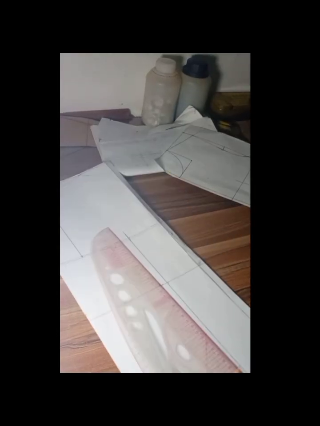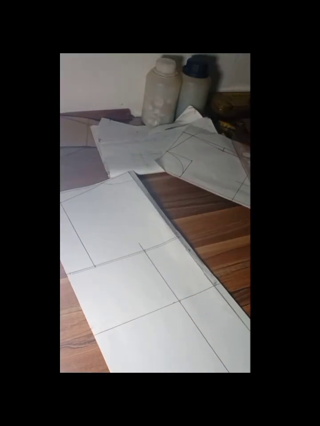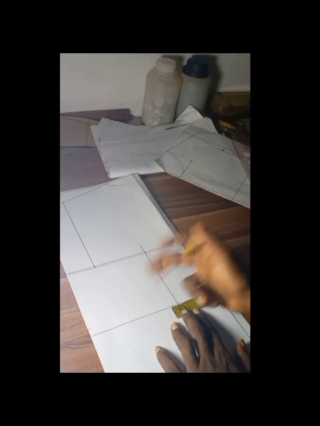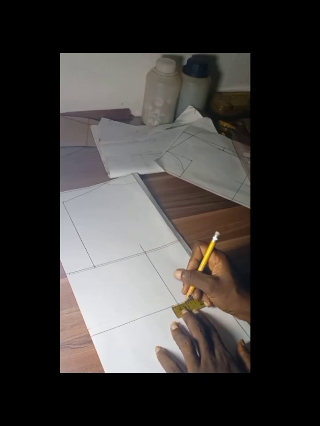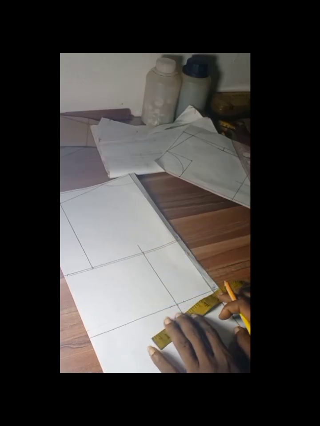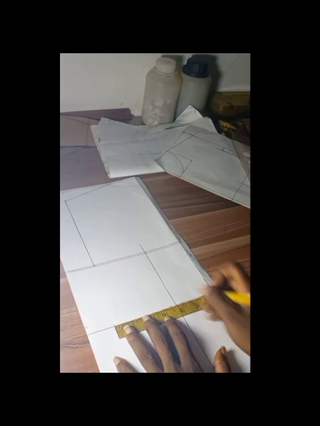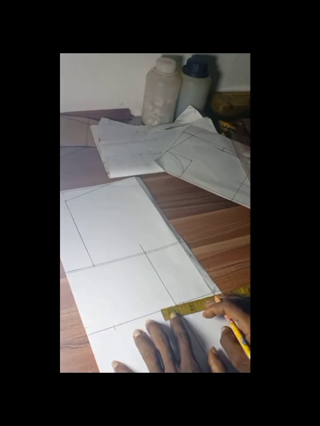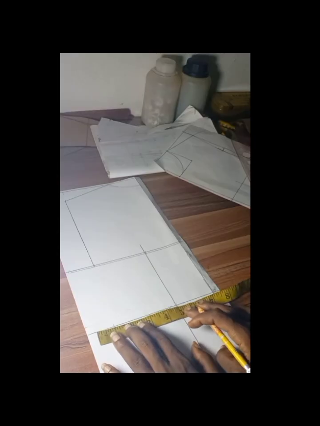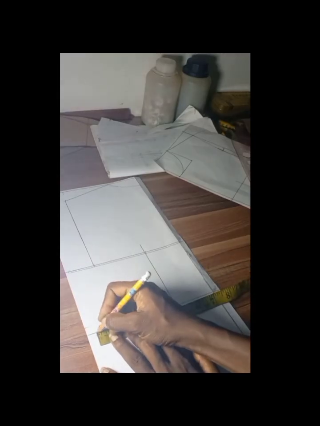So now for the back, you take the same thing, 1/2 inch on both sides, making 1 inch. When you want to take your waist measurement, you take the waist, which is 6.25. Then that allowance you added, you add it back on the side so that it will not affect your measurement.